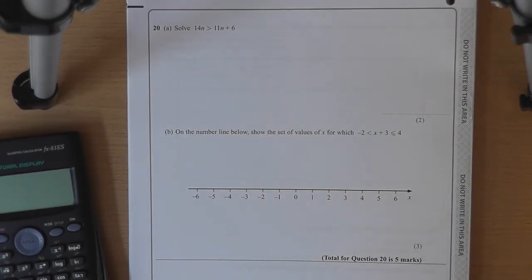Question 20, Part A. Solve 14n is greater than 11n plus 6. So first of all, ignore the fact that that is an inequality and concentrate on the word solve. Solve means we need to find the value that the unknown letter is coding for, in this case the n. With this being an inequality, however, we're not just going to get n equals something, we're going to get n in relation to something else. N is greater than something or n is less than a certain value. And we need to work out what that value is.